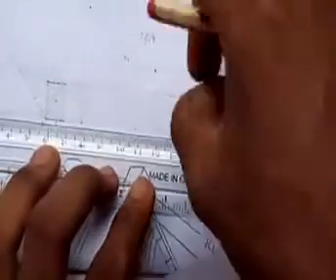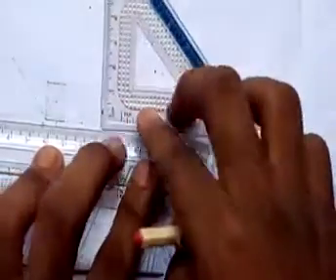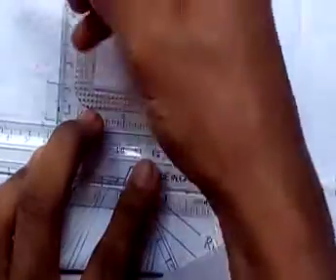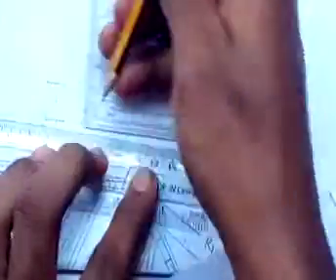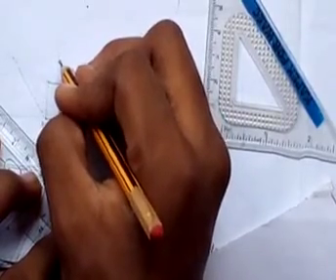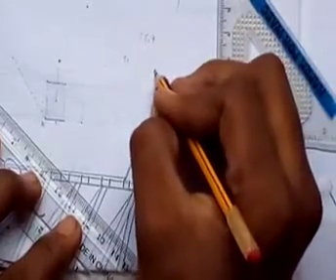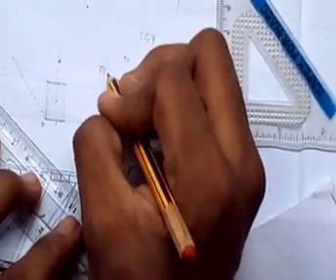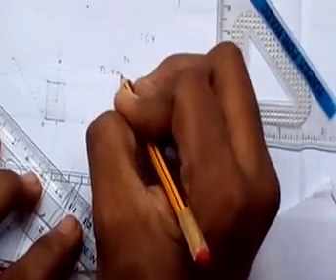All you need to do is just take it upwards. Draw a line and take that point upwards. Then you draw your length. This has a length of 55.9 millimeters.